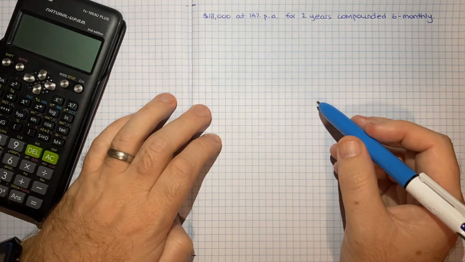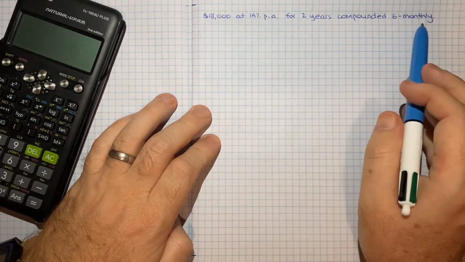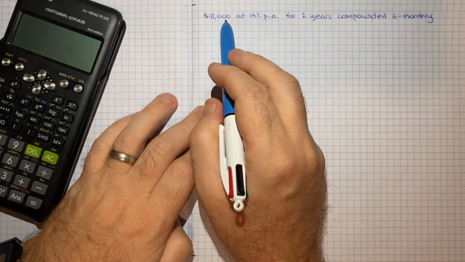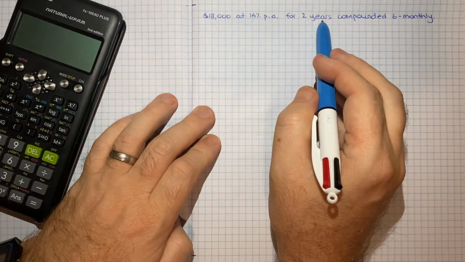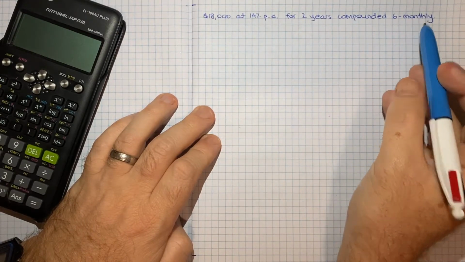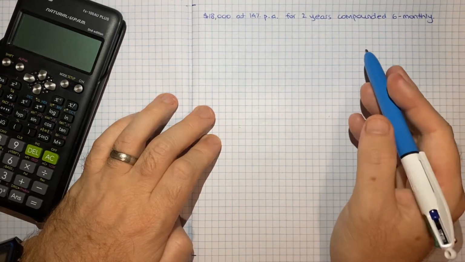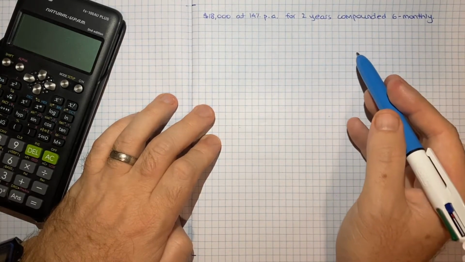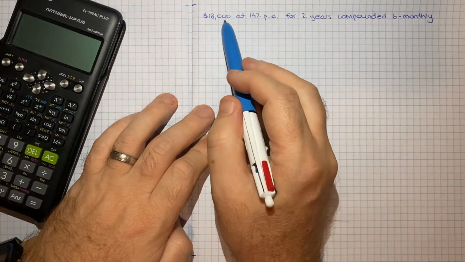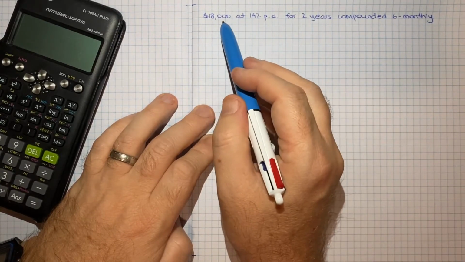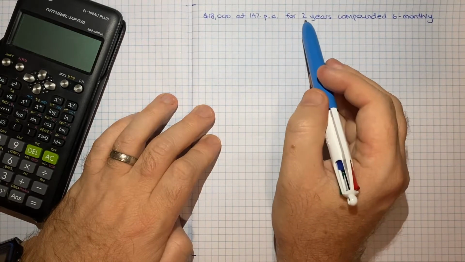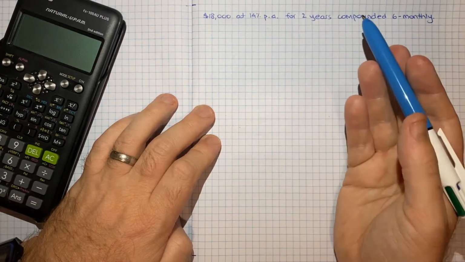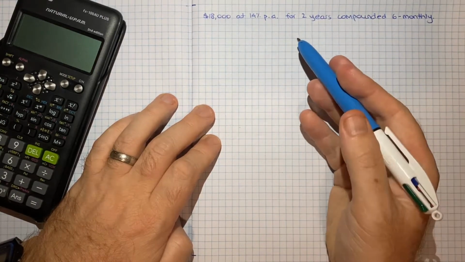Today I had a Year 9 student send through this question that they're looking for help with. What they sent through said $18,000 at 14% per annum for 2 years, compounded 6 monthly. So technically there's not a question there, but I'm going to work on the basis that the question wants us to calculate what this $18,000 would become if it earns interest for 2 years at this 14% per annum rate, compounded 6 monthly. So that's often referred to as the future value.